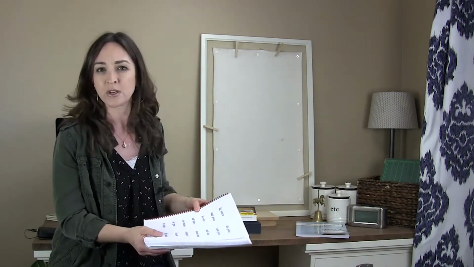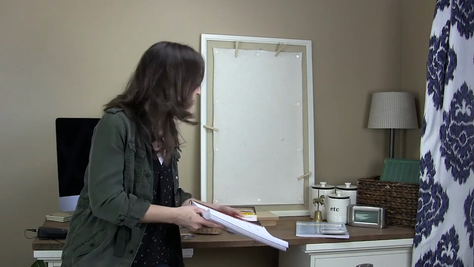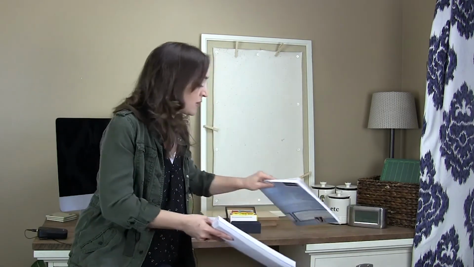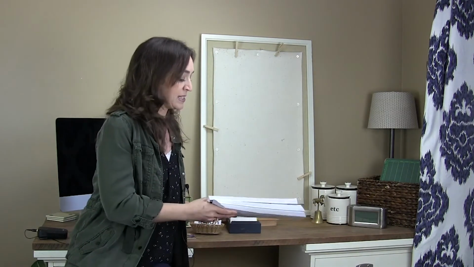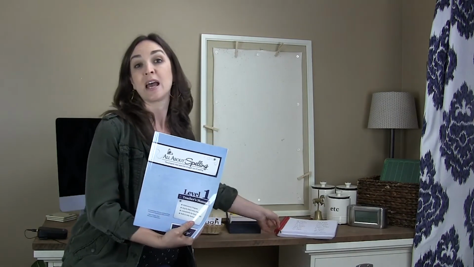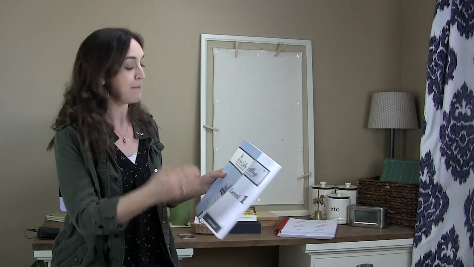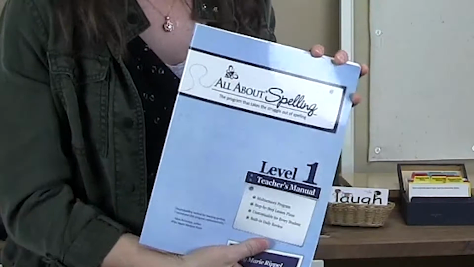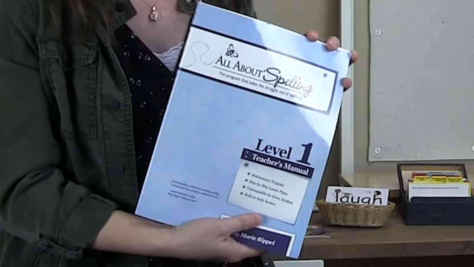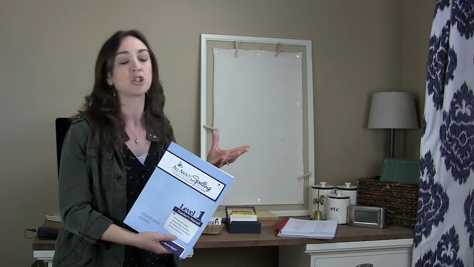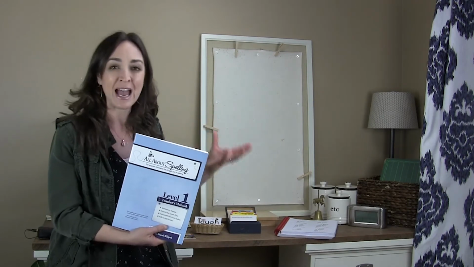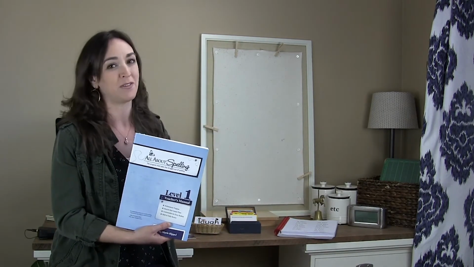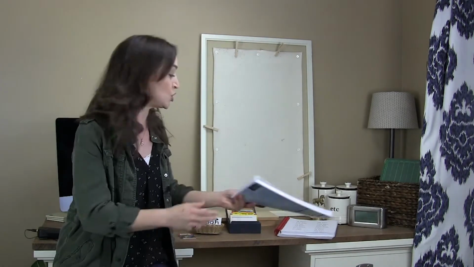Lists of words are going to do great for that child. And you can also find resources out there. This is All About Spelling, and it's one that I use, and it combines all the different learning styles to teach each lesson. So no matter which learning style your child has, they're going to benefit from this curriculum, and there are others that do this.